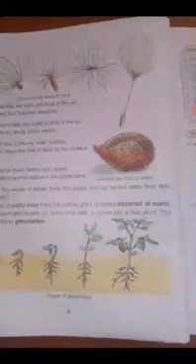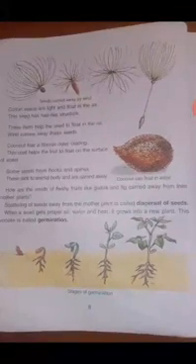Okay, I hope that it is clear to you. So you complete this chapter. Based on this, you can easily complete the exercise of this chapter.